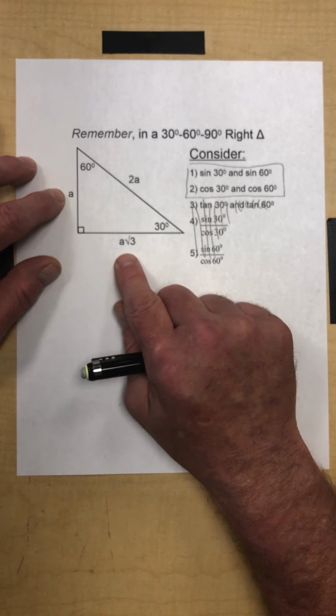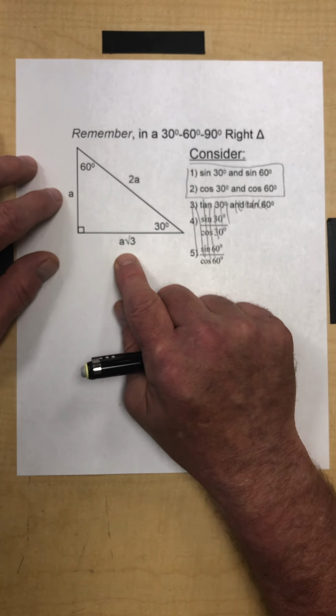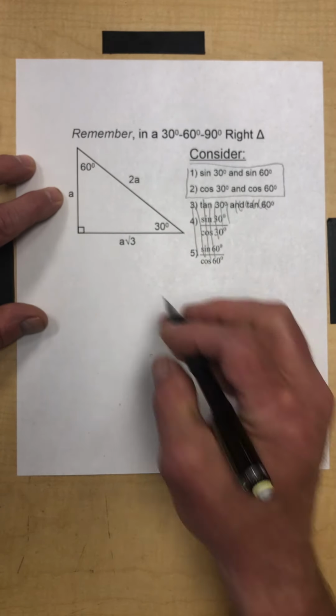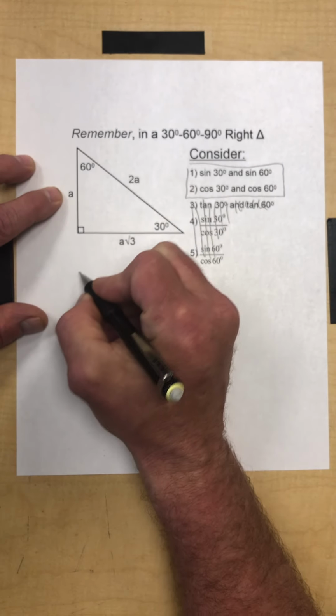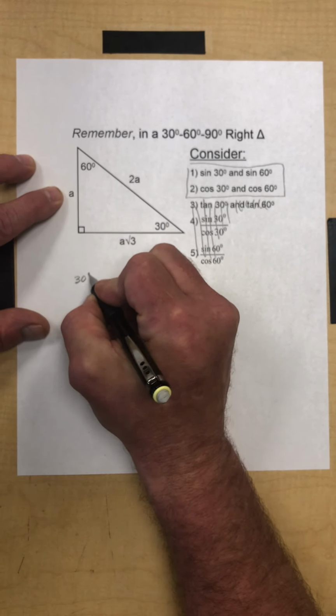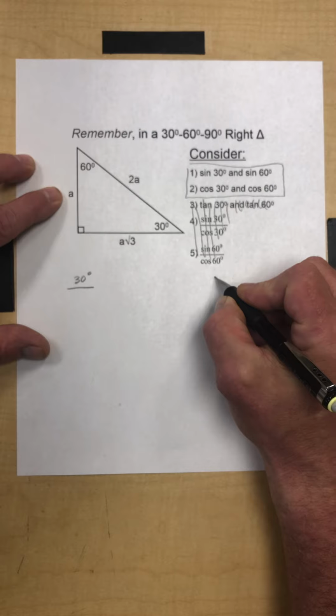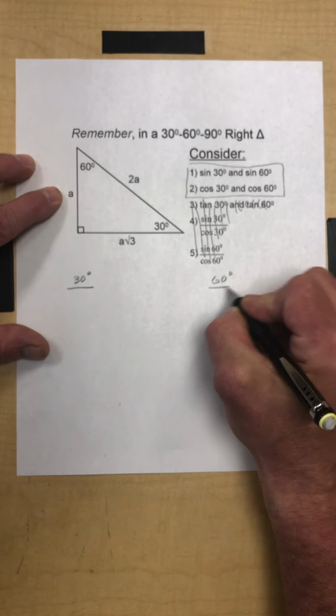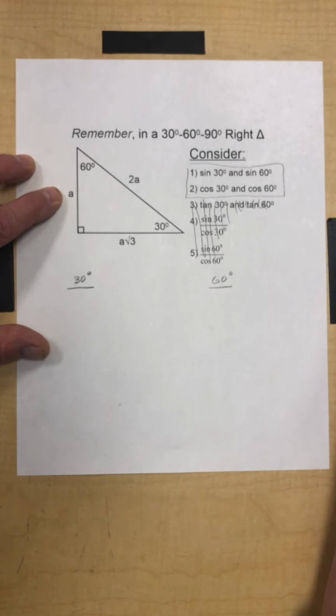And the longer leg, which is opposite the 60-degree angle, is the short leg times radical 3, so we get A radical 3. I've got to deal with the 30-degree angle and the 60-degree angle, and again, we're only doing sine and cosine.